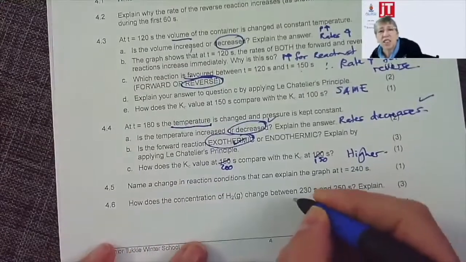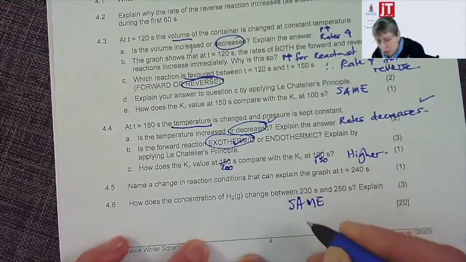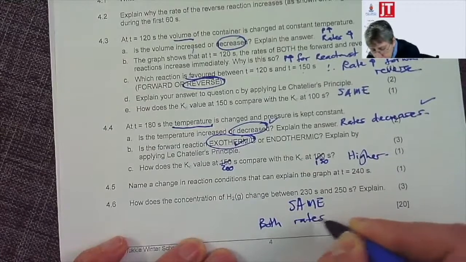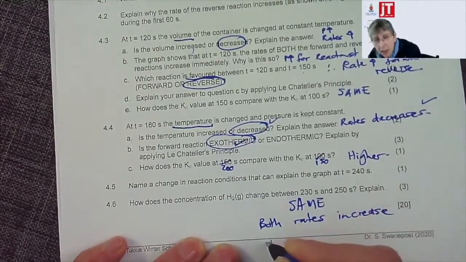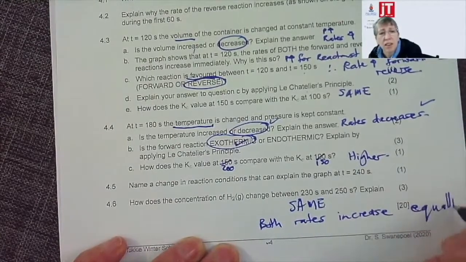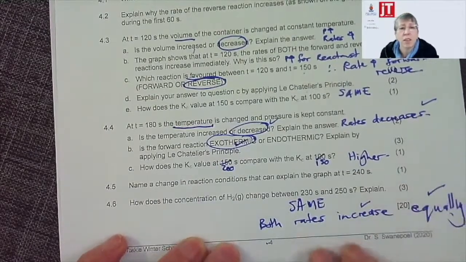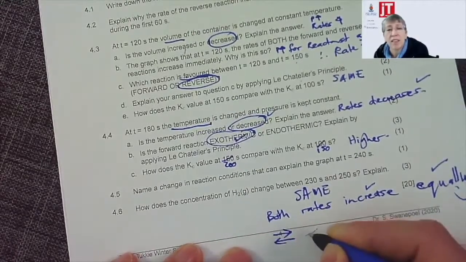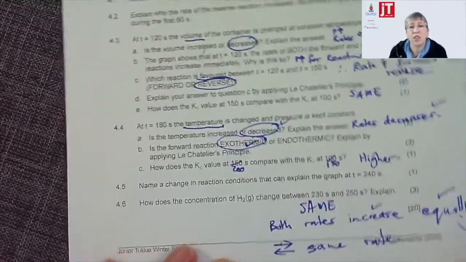And the concentration is the same, right? So both rates are faster, both rates increase, but they increased equally. Right, so they both increase, but they increase with equal amounts. So the forward is still happening at the same rate, right? And therefore the concentrations don't change.